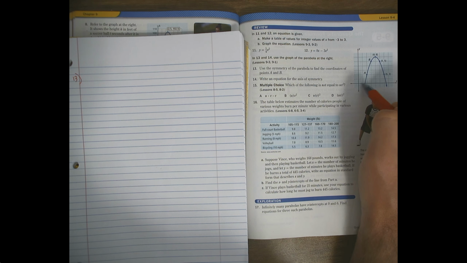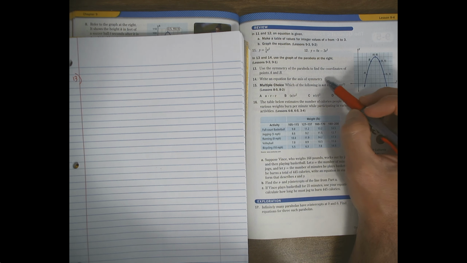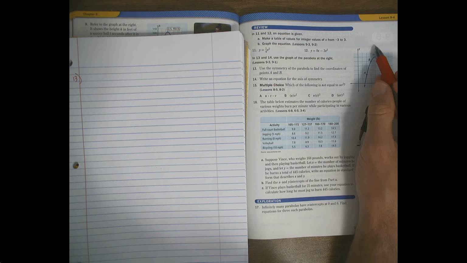Okay, now you could just count, right? But what we need to know is that there is a line of symmetry called the axis of symmetry, which we're going to solve for in 14. What's the equation? It's the line that cuts this in half, and that means that it's symmetrical on both sides. They're going to be the same distance away. So if I've got this line cutting this in half, point A is 1 to the right, and so point B is 1 to the left.